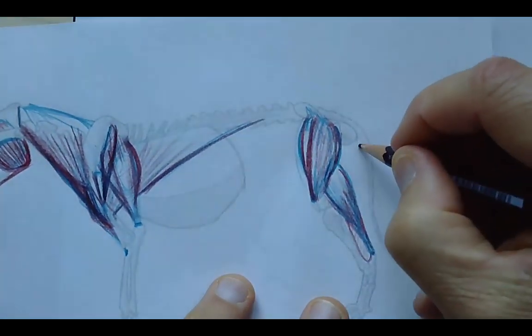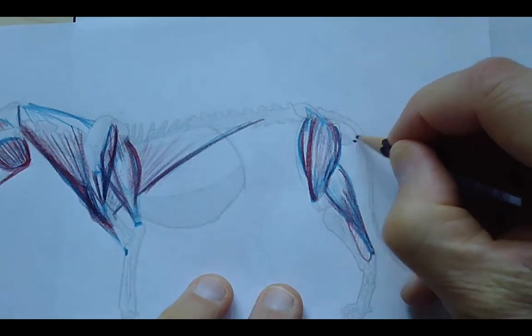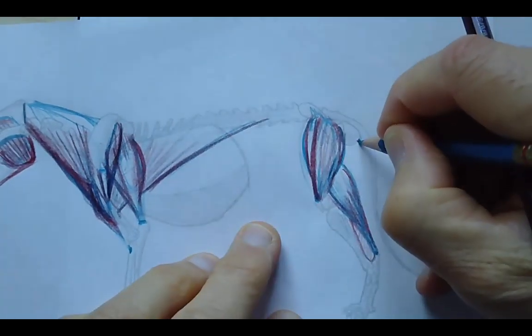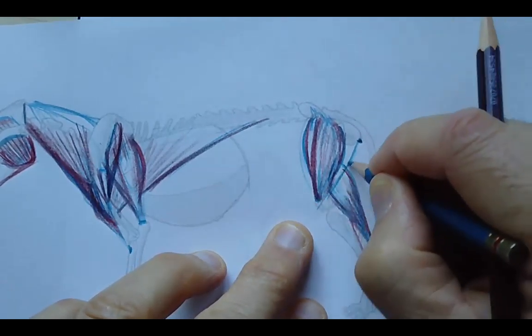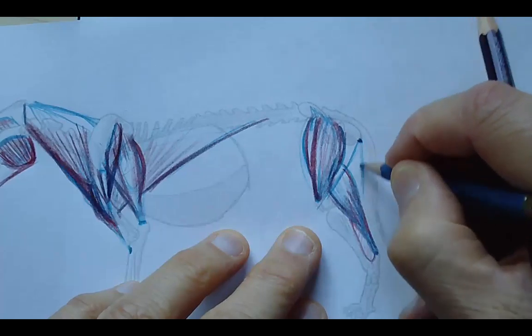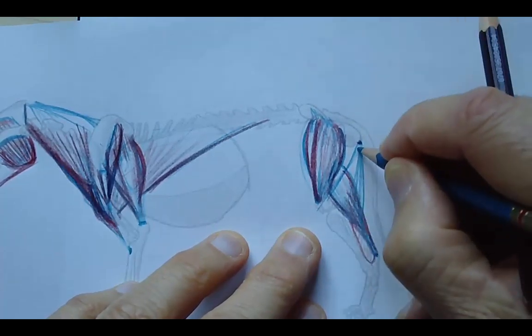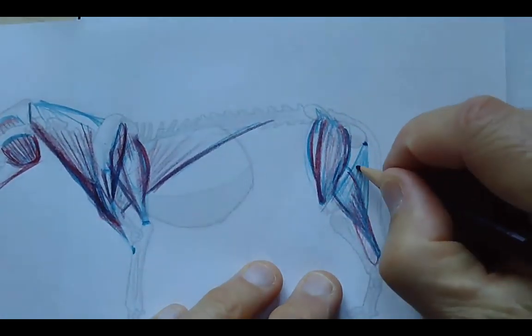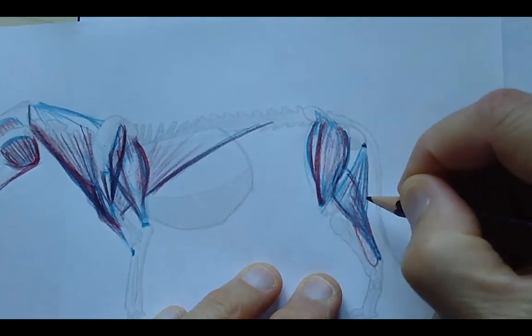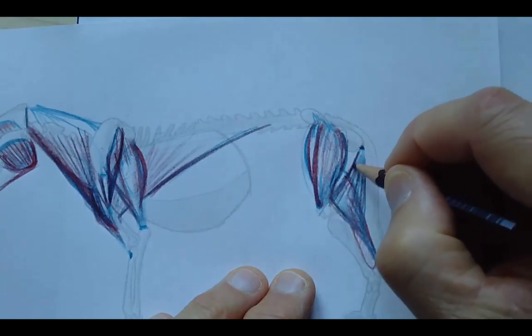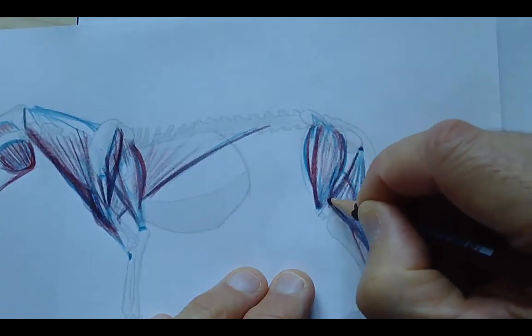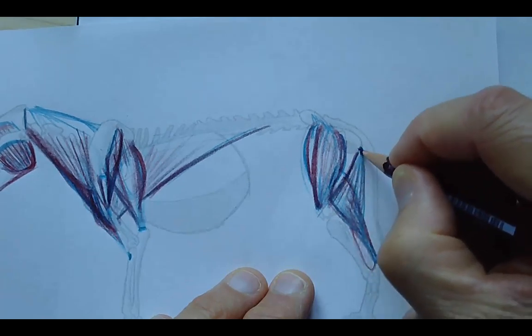And the last little piece from the tip of the hip up here and going down in a big sheath to the top of the knee and spreading all the way across here is the biceps of the femur. The biceps femoris, they call it.